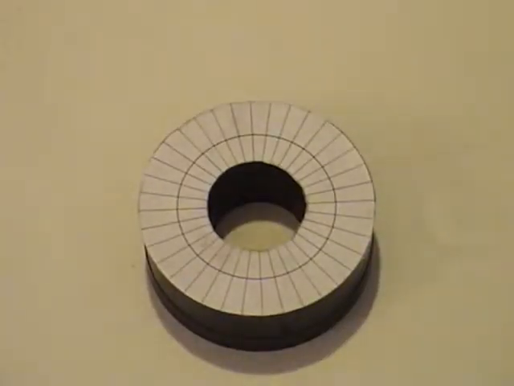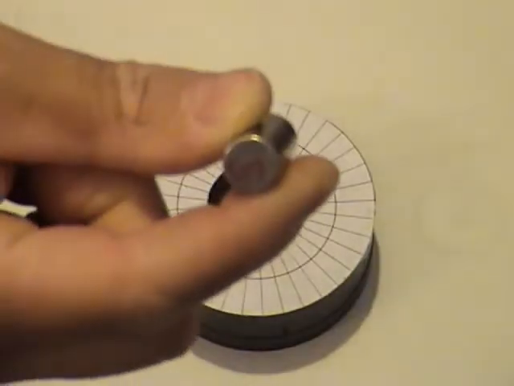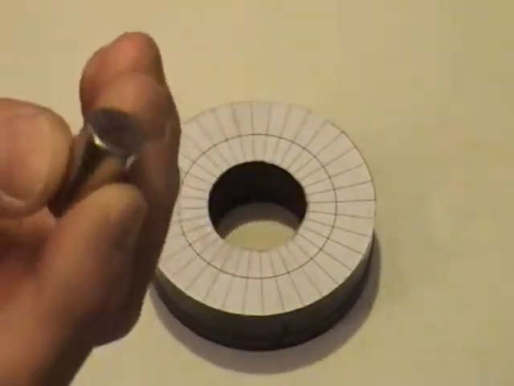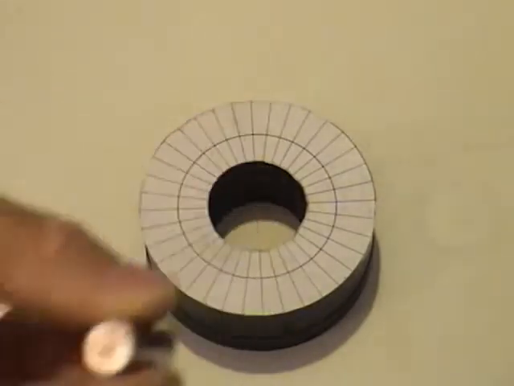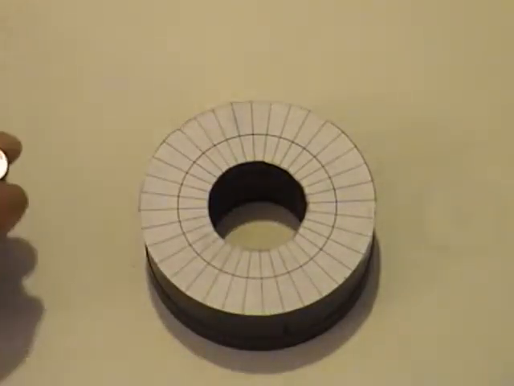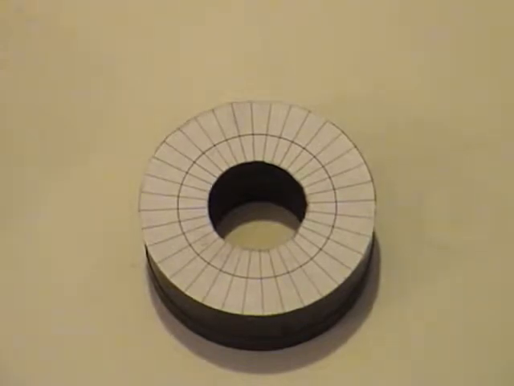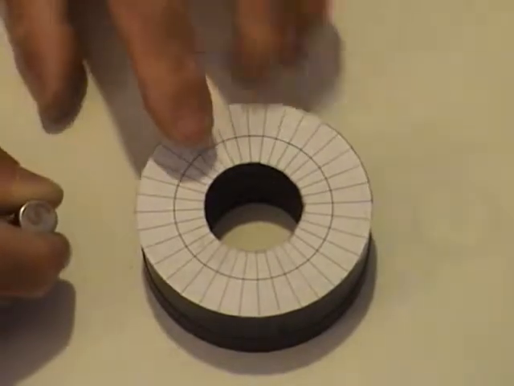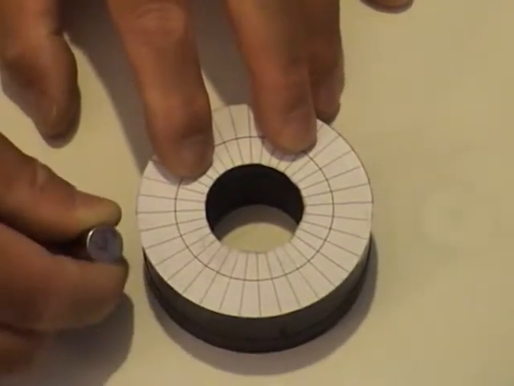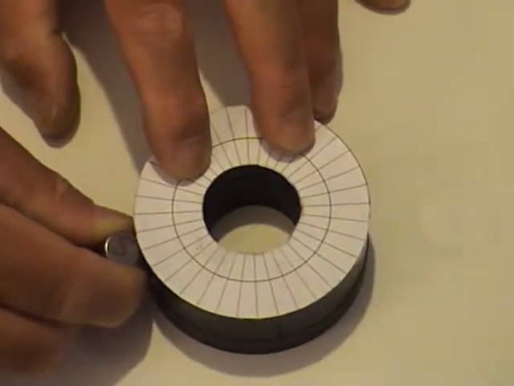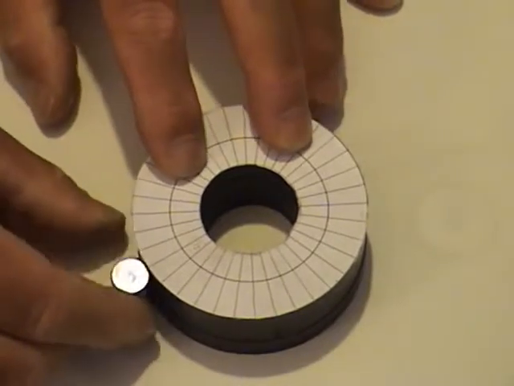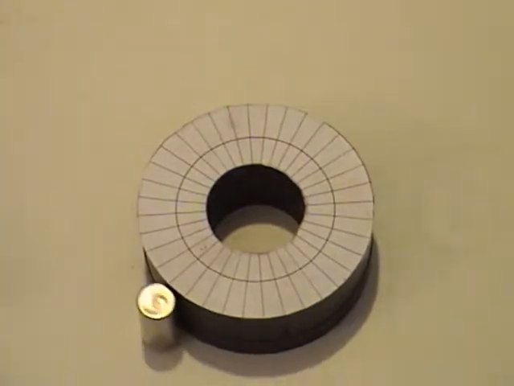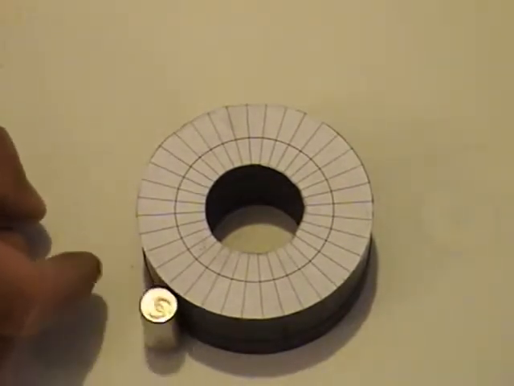So what I've done is I've got some neodymium magnets, and I've labeled these poles accordingly, South and North. And what I want to do is, I know that it's north on the top, and so I have a really strong magnetic attraction here with the South Pole to the north side, and I'm just going to let it snap on there. And it just wants to go to its own place.